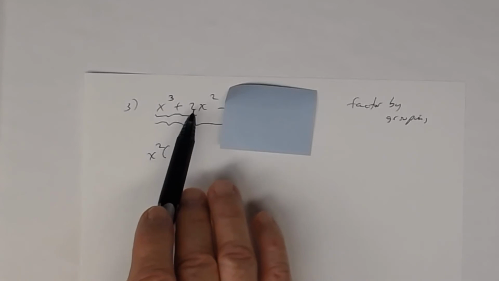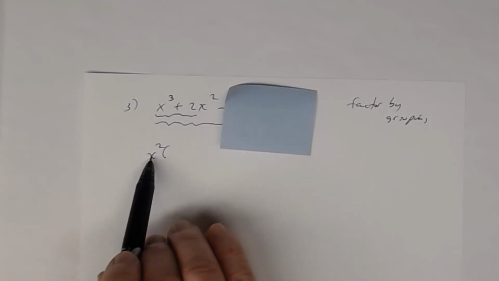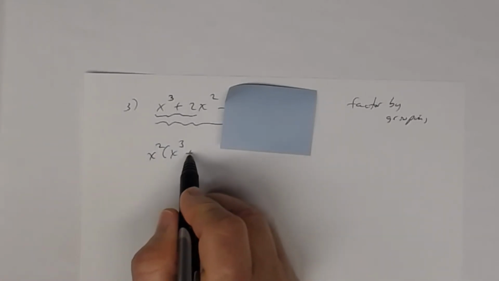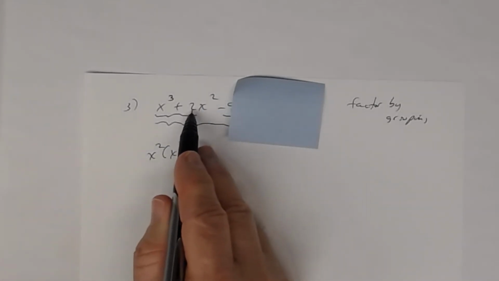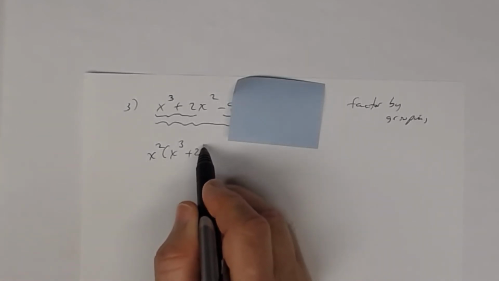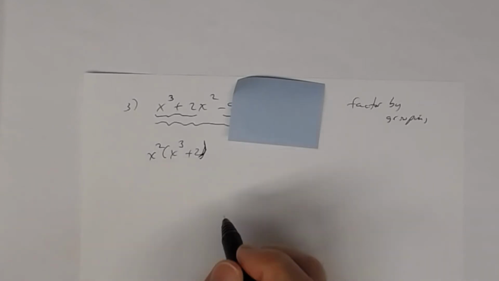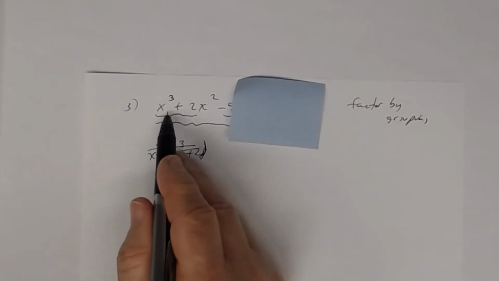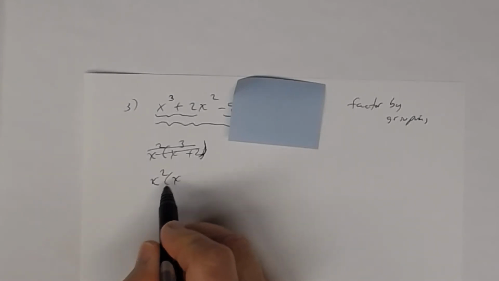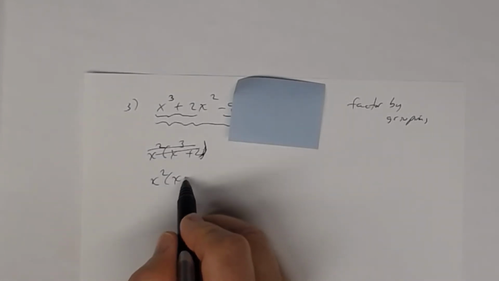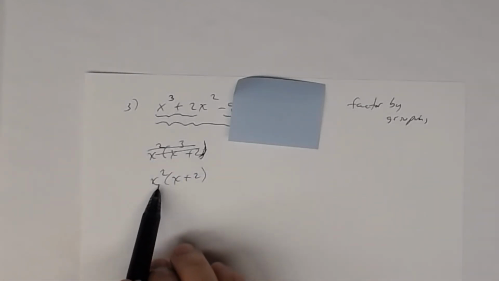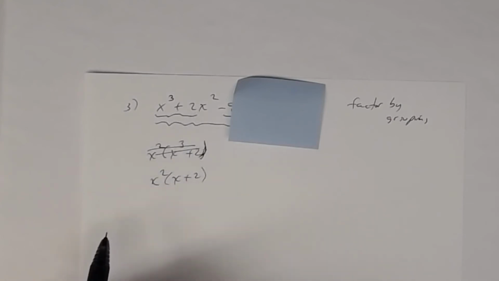So from this first group, I can factor out an x squared, and I get x squared times x is x cubed, and then plus x squared times 2 is 2x squared. Oops, sorry, let me rewrite this. So factor out x squared, right? I get x cubed, and then plus 2, okay? So always check: x squared times x is x cubed, and then x squared times 2 is 2x squared.